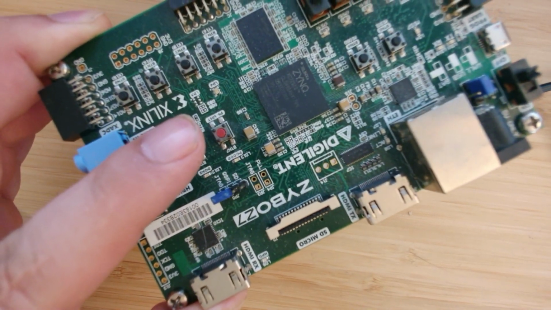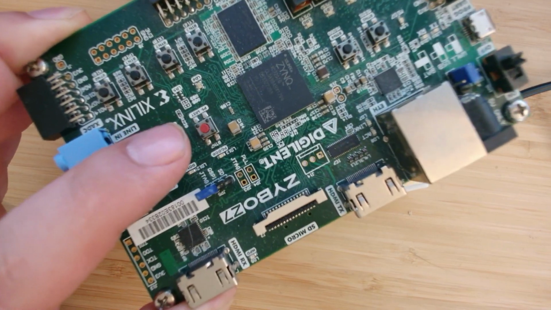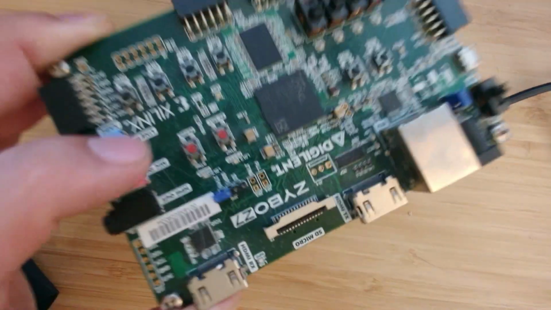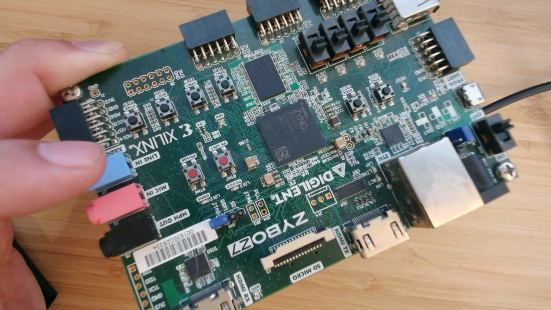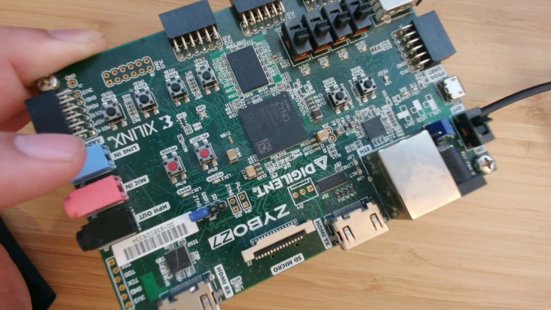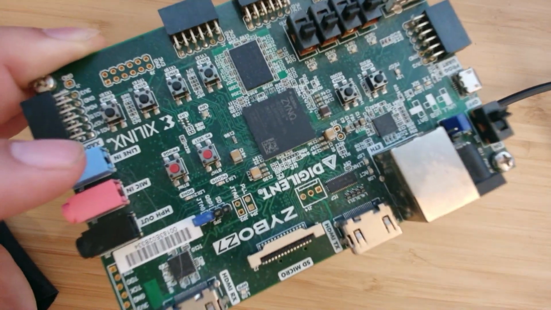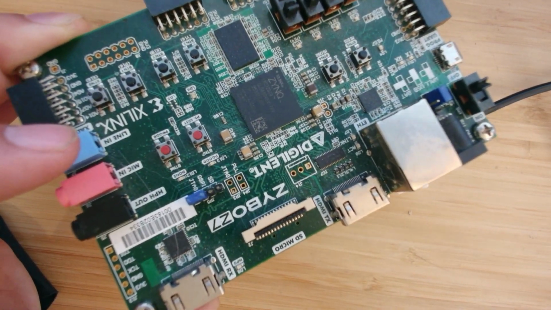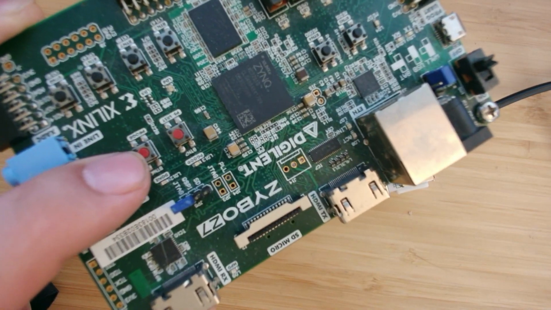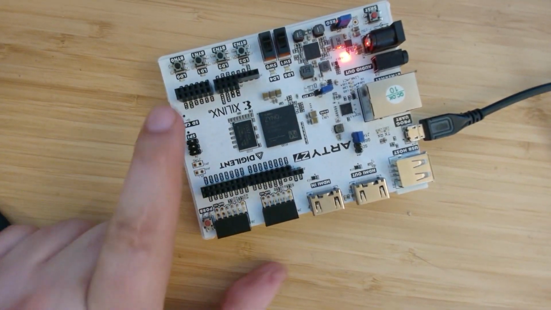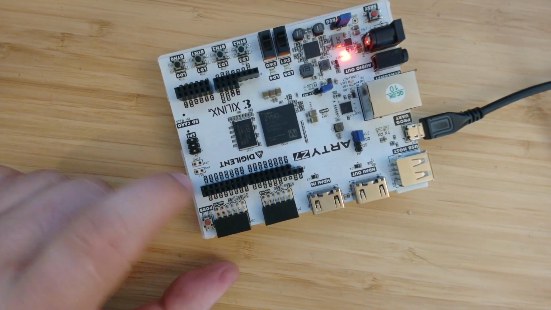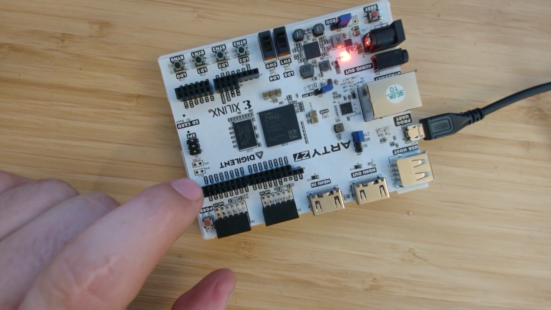The ARM CPUs are a little faster in this one, but this is the Z7-10, a little less powerful in terms of FPGA fabric compared to the Arty Z7-20, but this one is almost the same price because there is a lot of connectivity that the Arty doesn't have. The Arty has an Arduino shield that can be interesting, but I didn't really look it up that much.